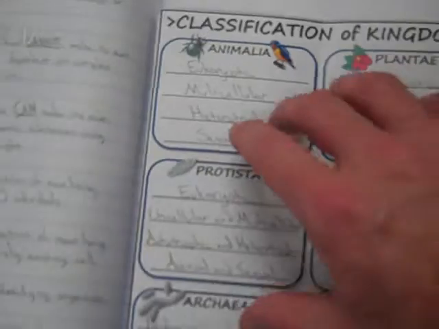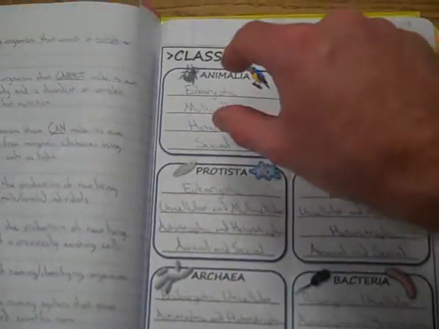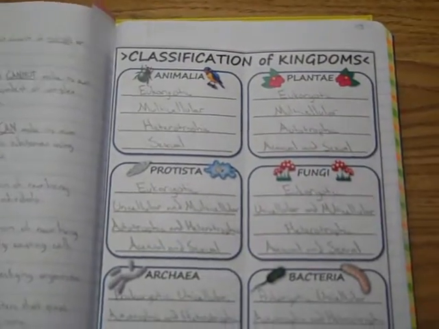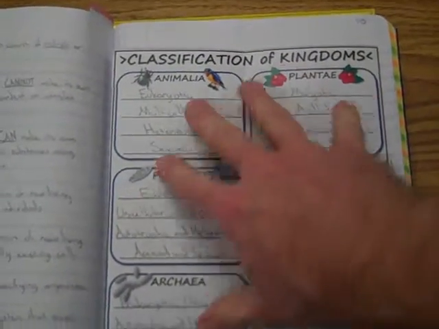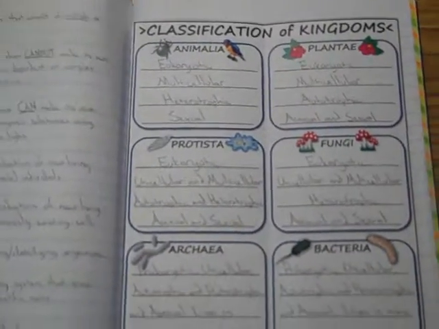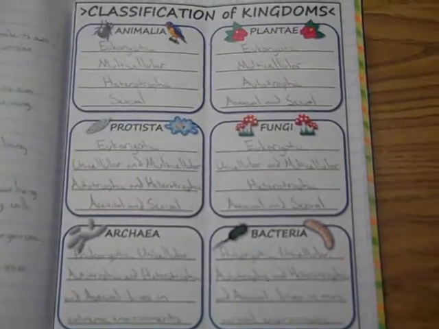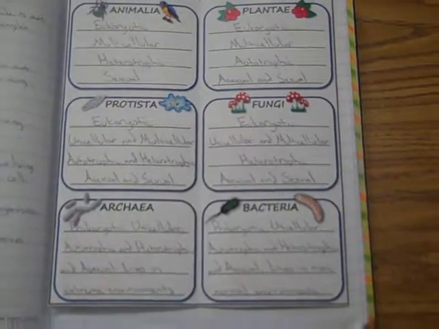And what they can see is once they fill all this out, they'll see that the animal kingdom has only those properties specifically, while every other kingdom has either something extra or something different. They'll see they can compare and contrast one kingdom to the next.